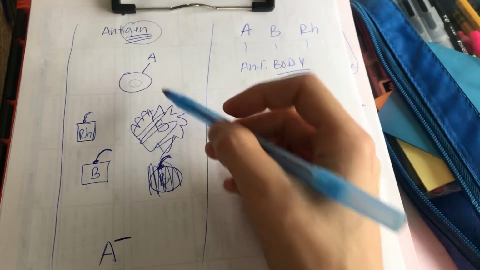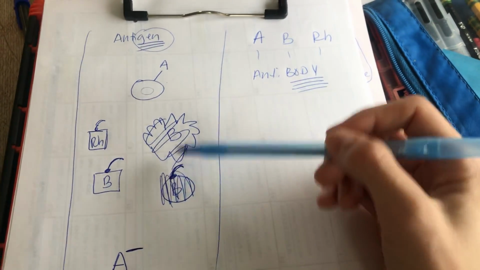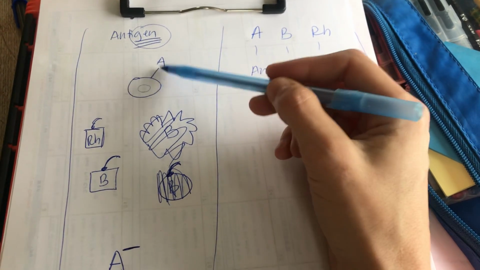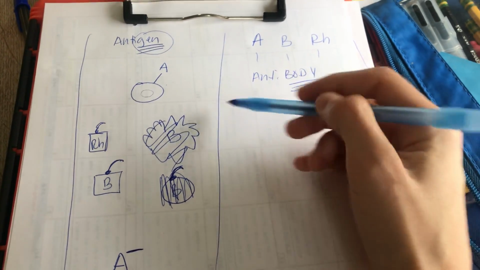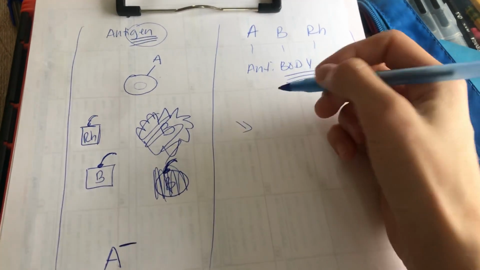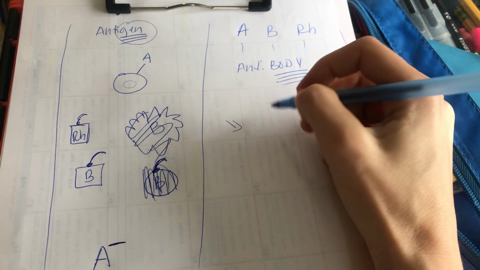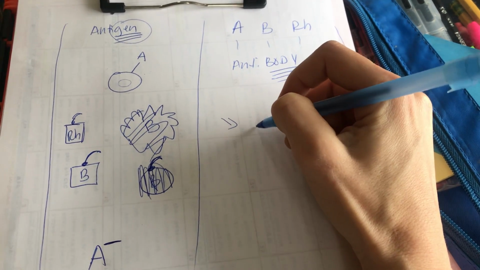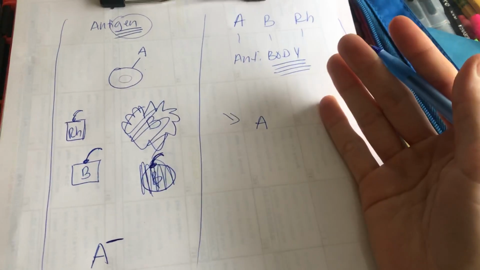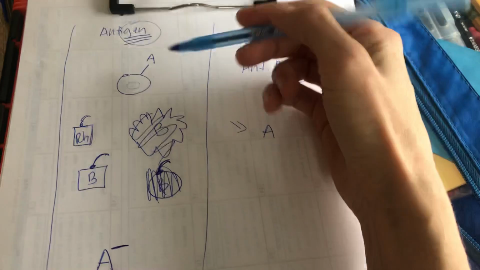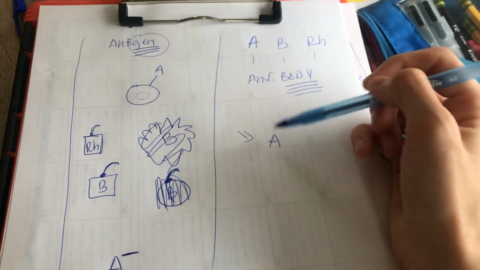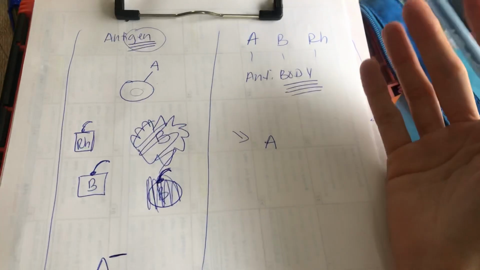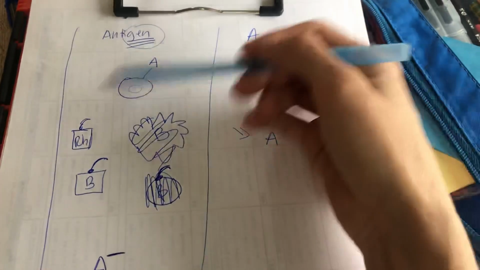If we were going to talk about this person with these blood cells that have A antigens, who could that person donate to? This is really easy: anybody with A. You could always give red blood cells with the antigens you have to somebody with the same exact antigens, because they have the same setup in their body.